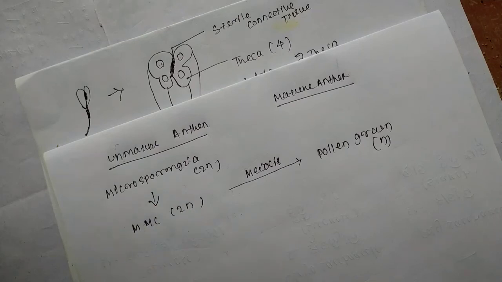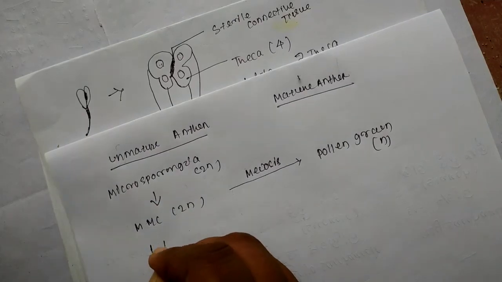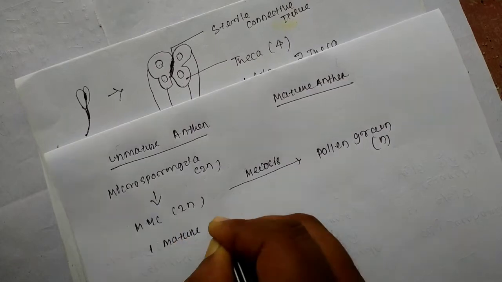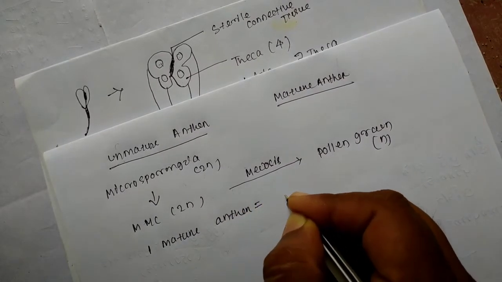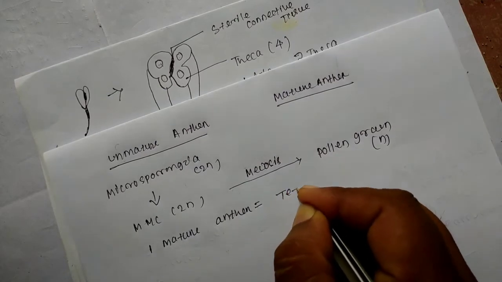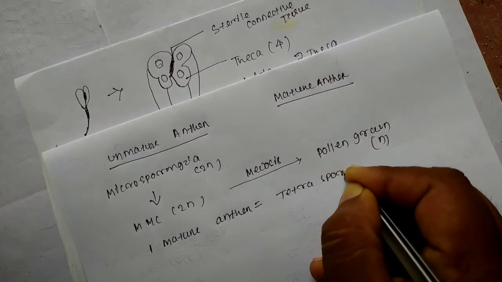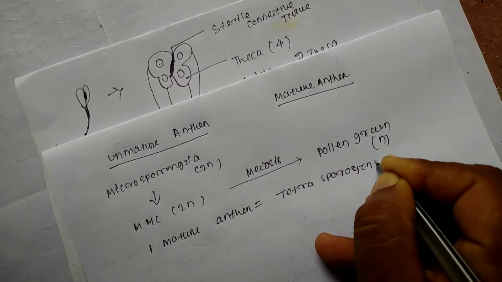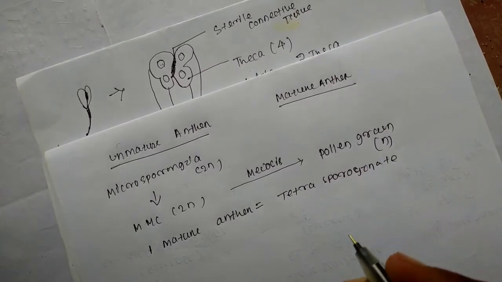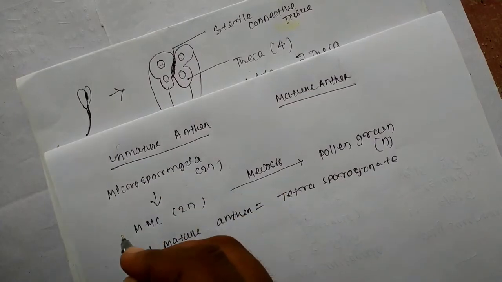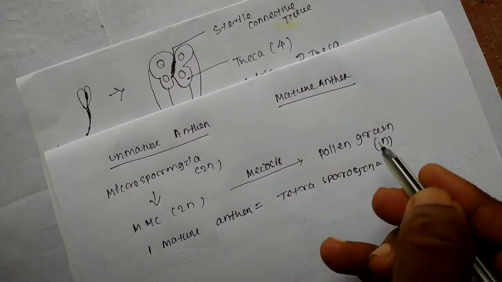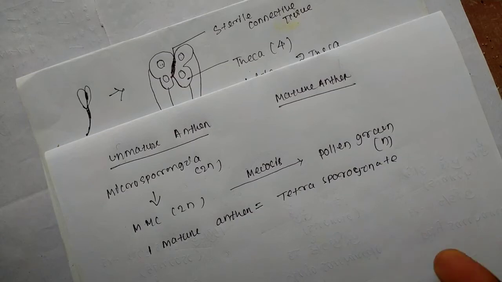So you can see one mature anther is equal to tetrasporangiate. Why is it called tetrasporangiate? Here four microsporangia give rise to four pollen grains, so it is called tetrasporangiate.